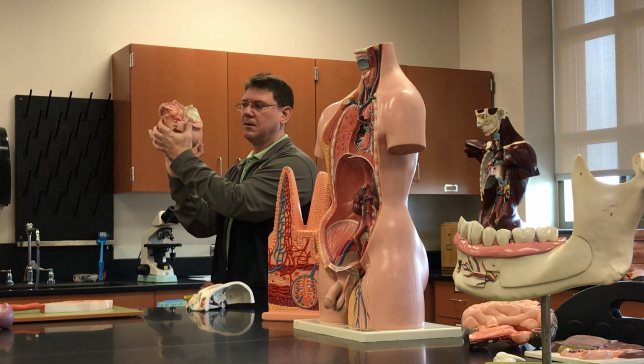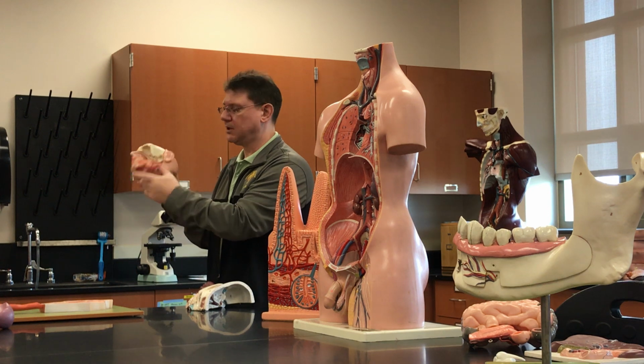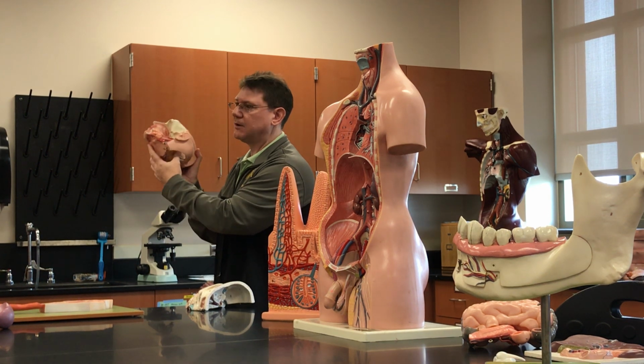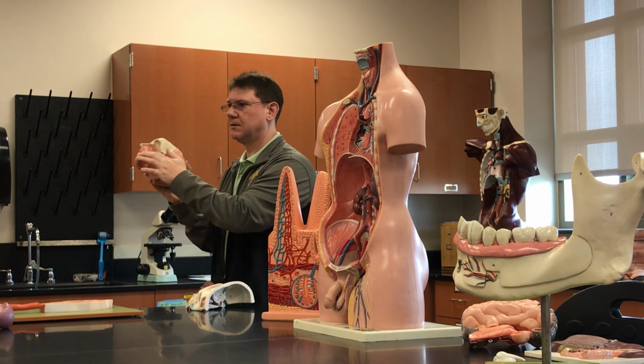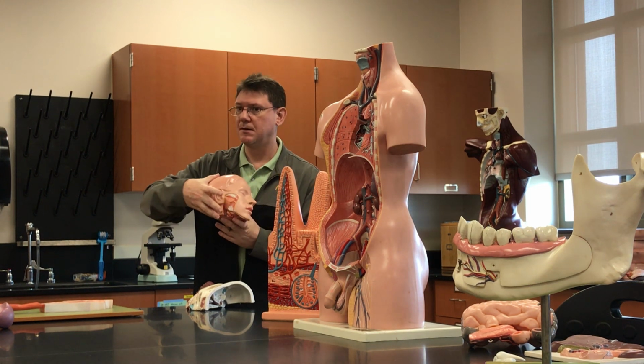sublingual, and submandibular, under the mandible, under the tongue. Parotid's on the side.